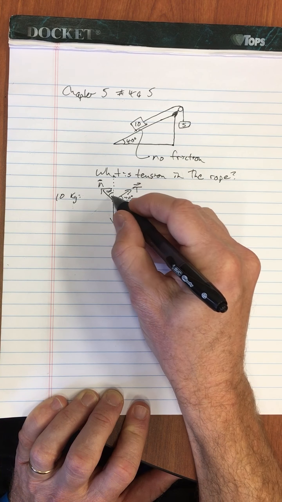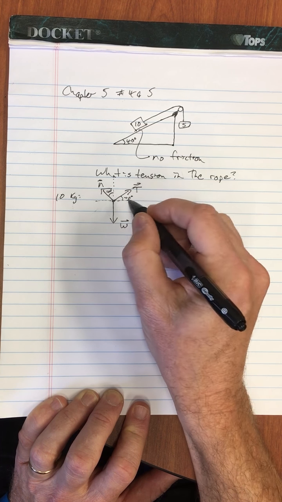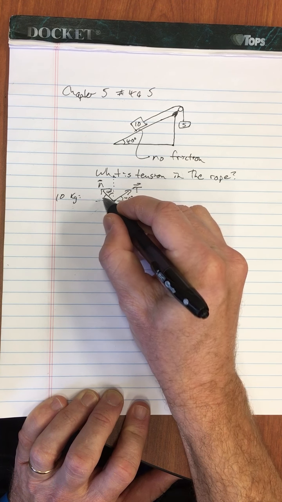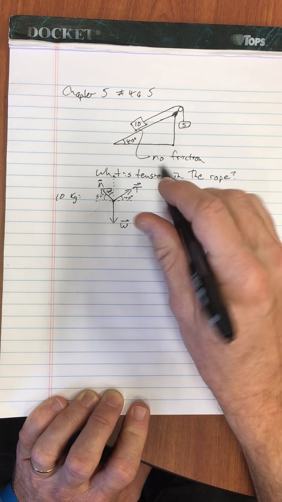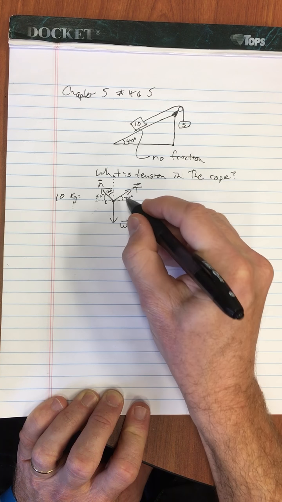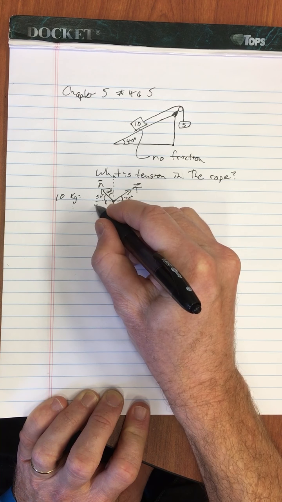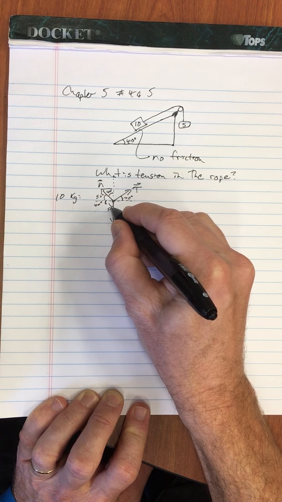If that's 40 degrees, then this is 50 degrees. And this one here is opposite this angle, so it's also 40, which means this one is 50.